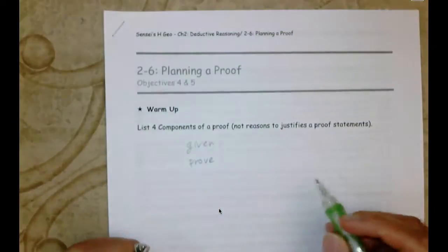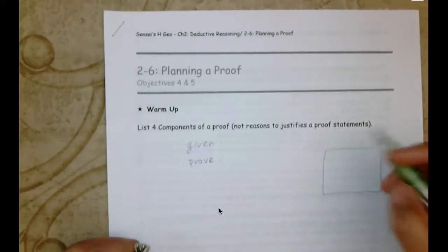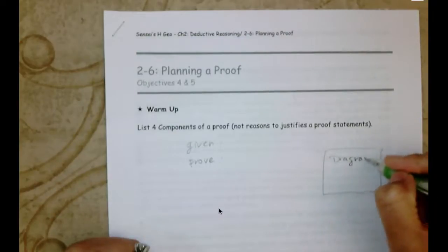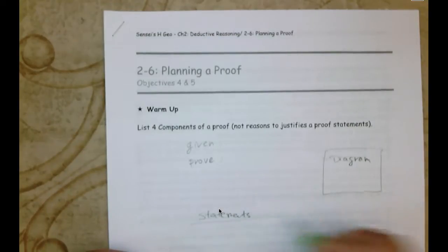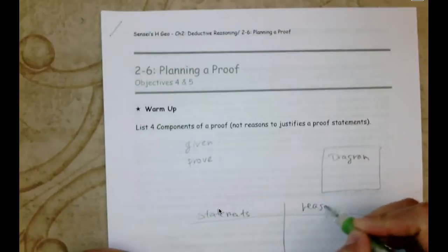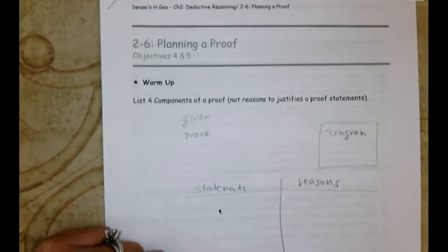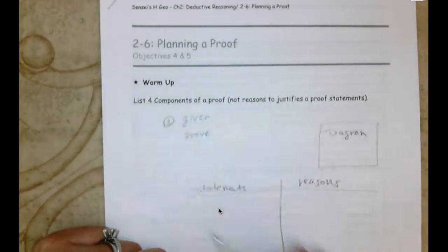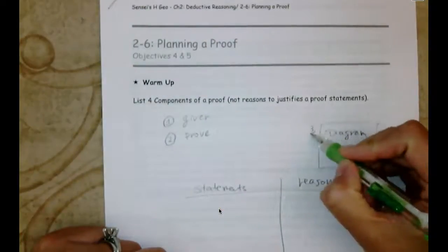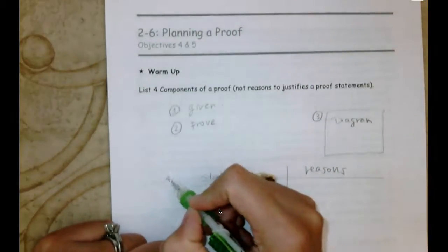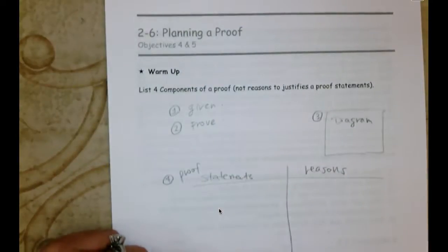Okay, so that's where it starts. And then what you got over here in typical proofs is a diagram, right? And then you have the statements and the reasons, right? Okay, so this is how the typical proof is set up. So this is one component, given information; 2nd component, what's to prove; diagram, the 3rd component; and the 4th component is the proof itself. Okay, so those are the 4 components of the proofs.